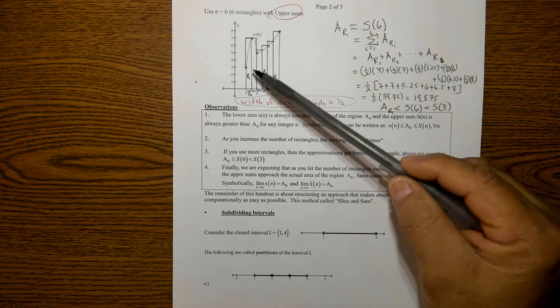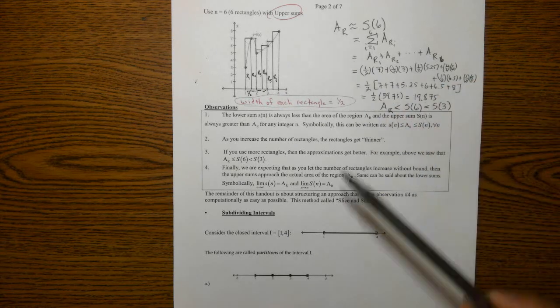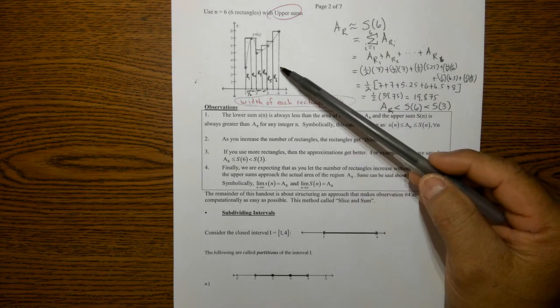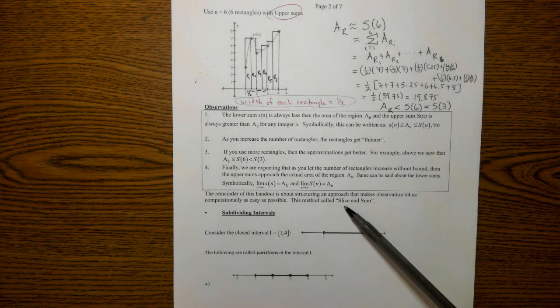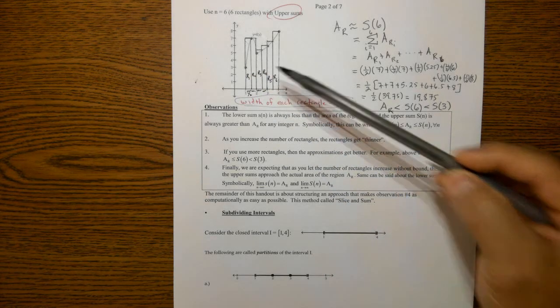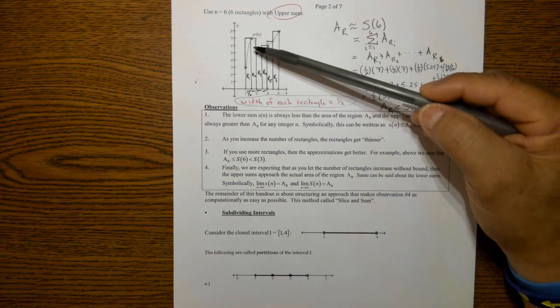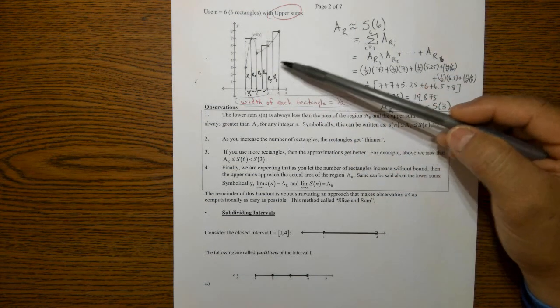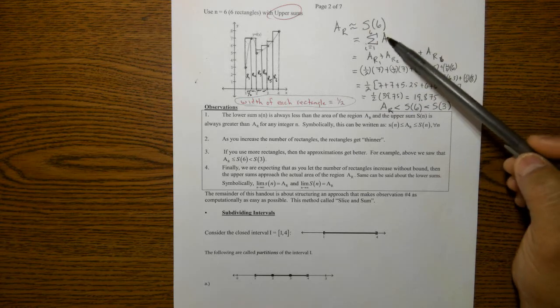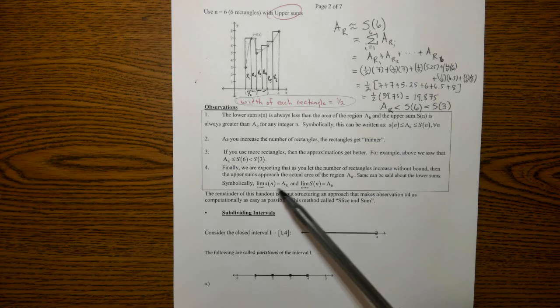Finally, this process of subdividing with a lot of rectangles, this is what we call the slice and sum approach, or the slice and sum method. You slice it up into a bunch of little rectangles, and then you sum them up. The only problem is, the thinner you slice, the more rectangles you have, the more areas you have to add up. In fact, look what we're going to end up doing.